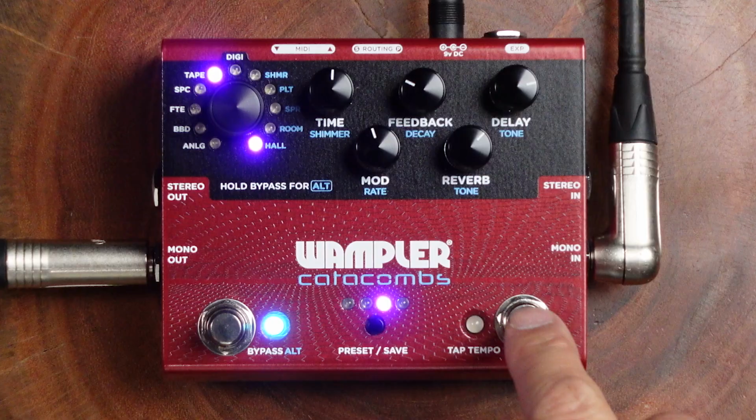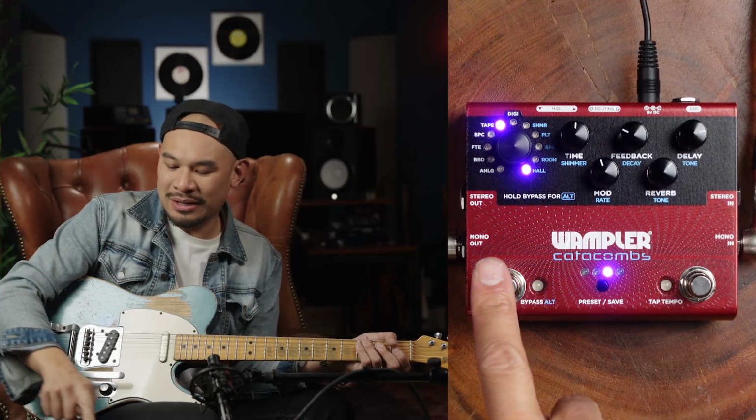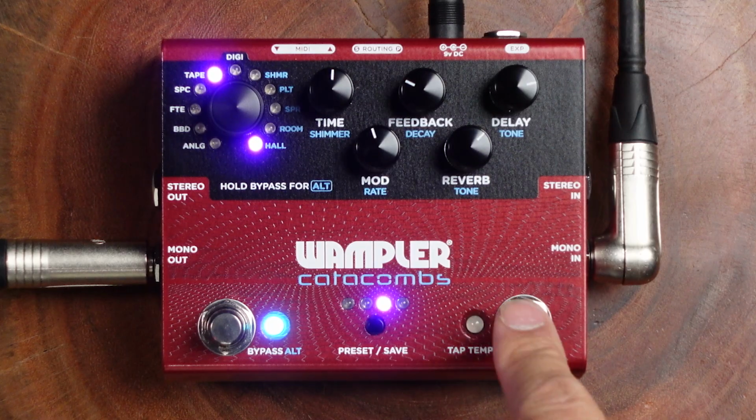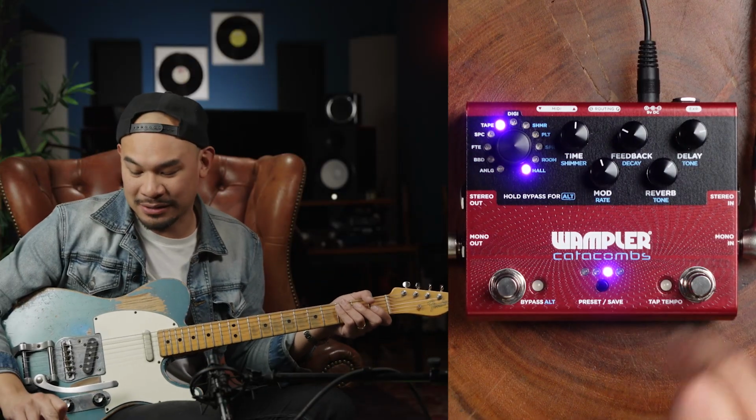Now the last feature is if you hold on to it one more time, what you get now is 2 different on buttons. This is going to control the on and off for the reverb, and this is going to control the on and off for the delay. So now you could actually treat it like it's 2 separate pedals. Here's the reverb.